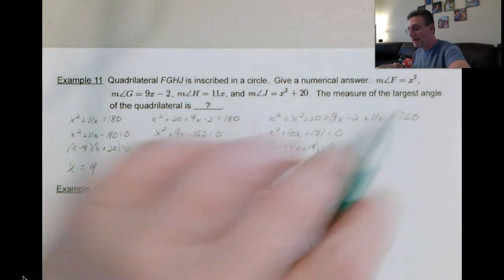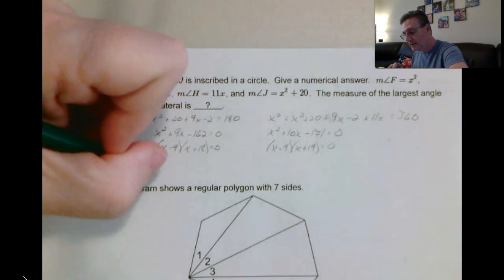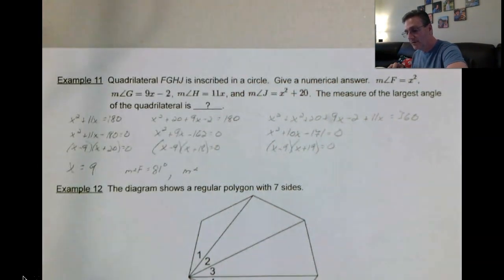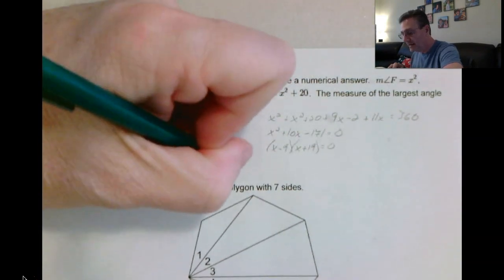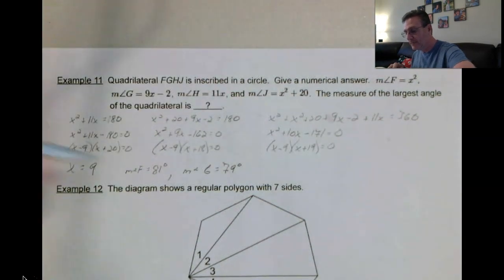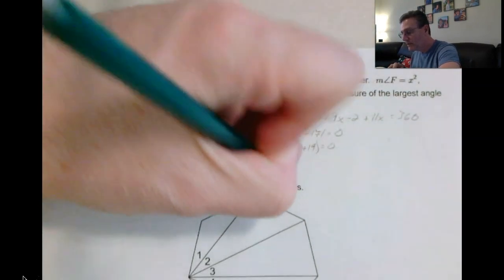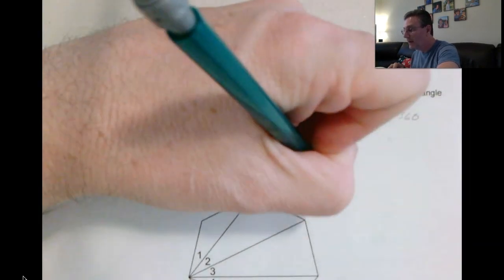So if x is 9, then the measure of angle F is equal to 81 degrees. The measure of angle G is equal to 79 degrees. The measure of angle H is equal to 99 degrees.